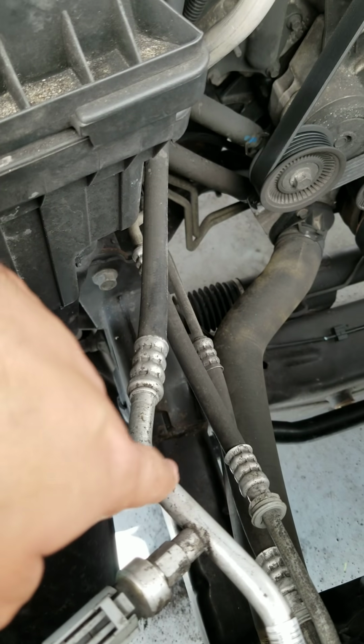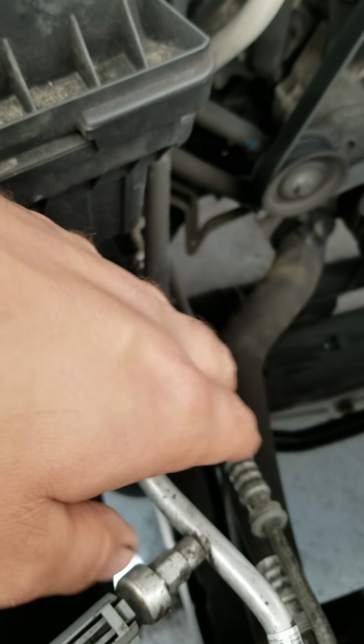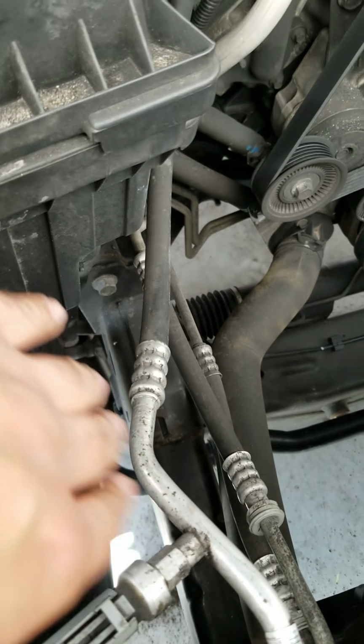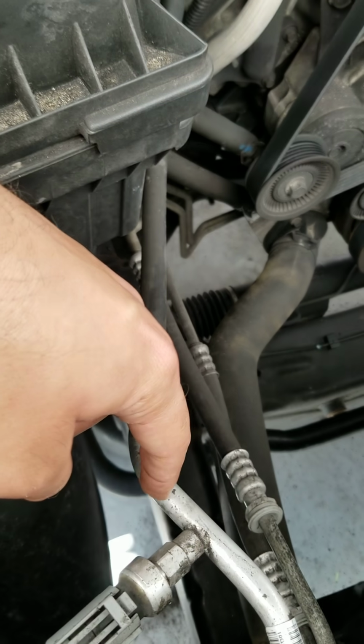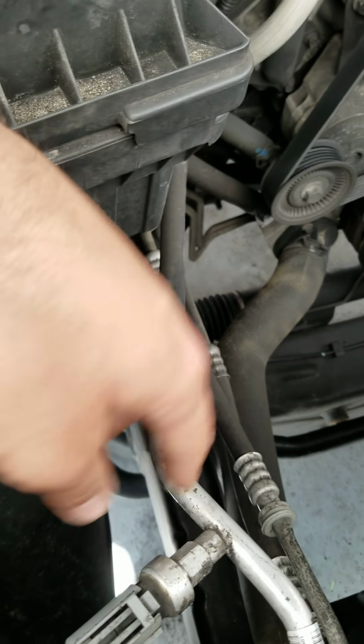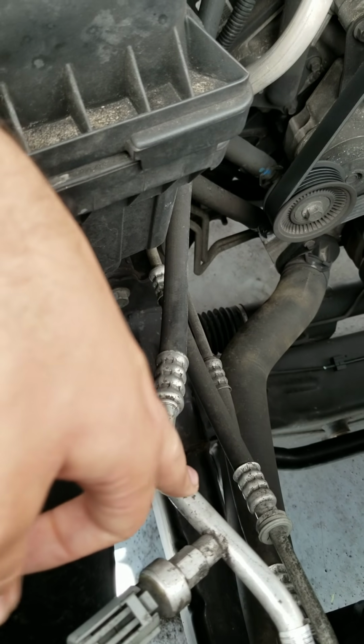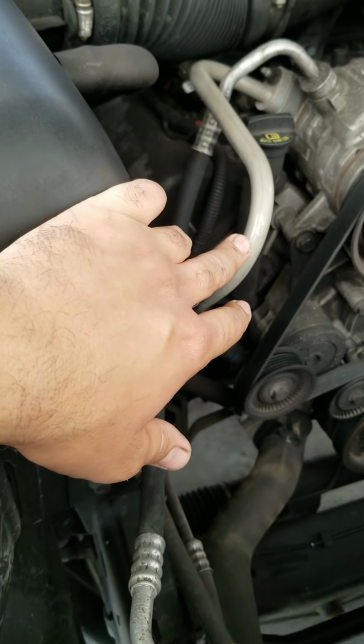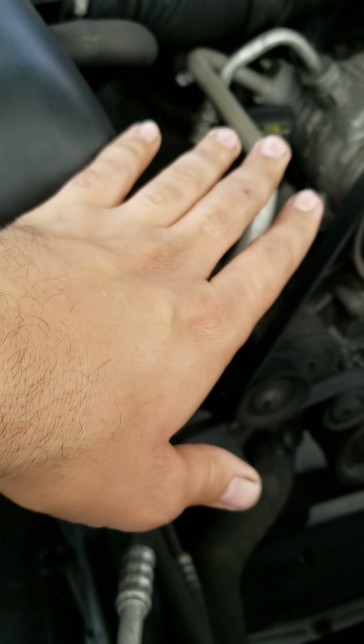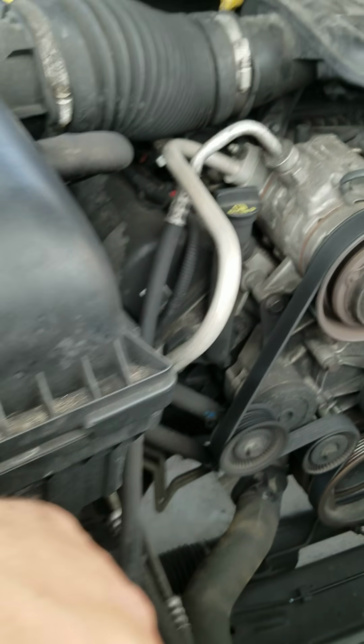Something rubbed on it, cut it, or has been rubbing for a while on the frame or something. They eventually work a little pinhole in them and it will start to leak. But normally speaking, the metal lines themselves do not leak unless something has damaged them.